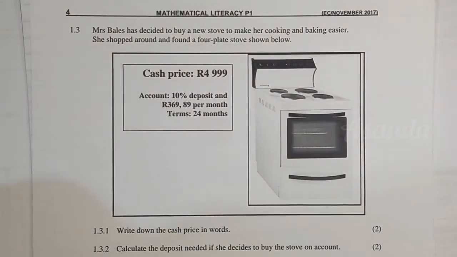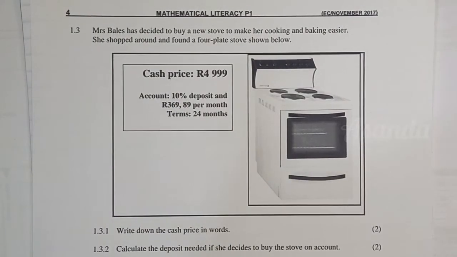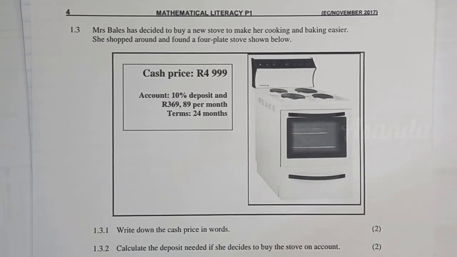1.3. 1.3 says Mrs. Bales has decided to buy a new stove to make her cooking and baking easier. She shopped around and found a 4-plate stove shown below. Now, the cash price for the stove, if you go to the shop and you've got 5,000 rand, you will then pay 4,999 rand and get 1 rand change and take your stove with you.